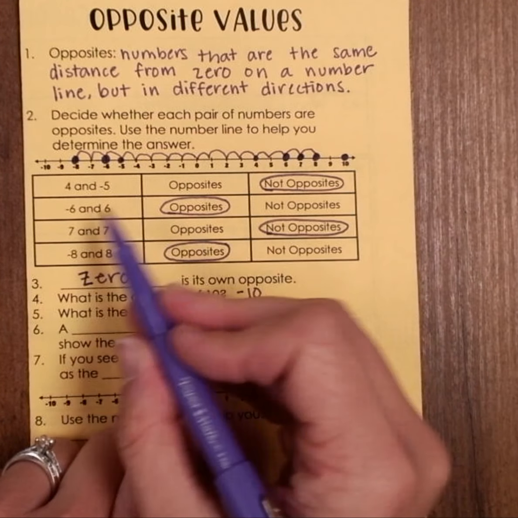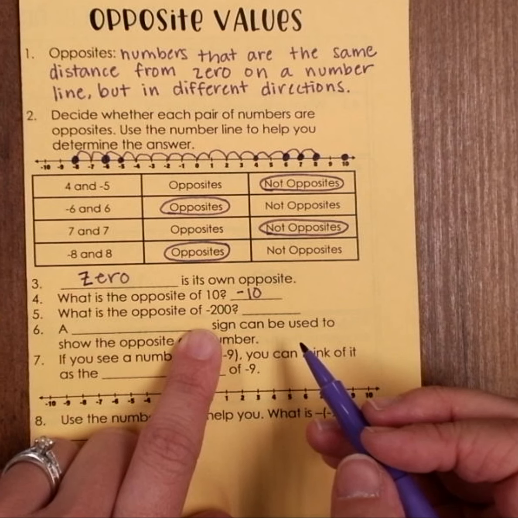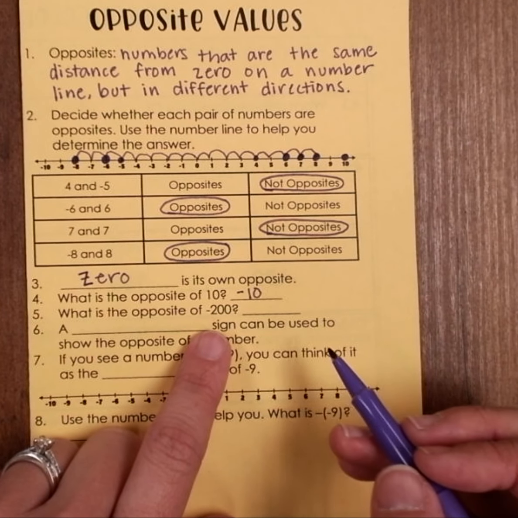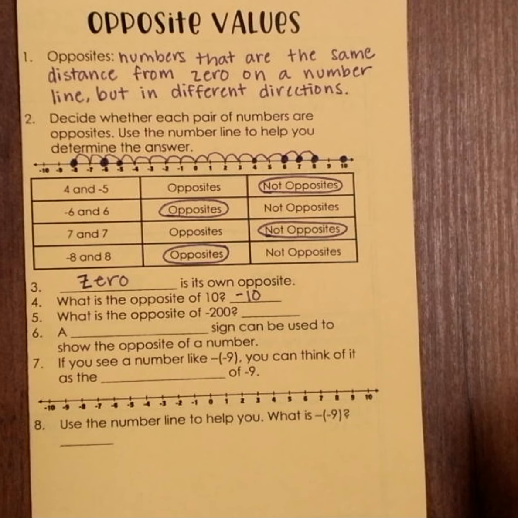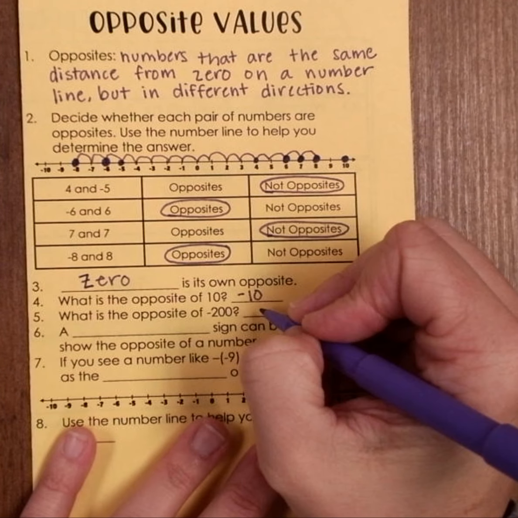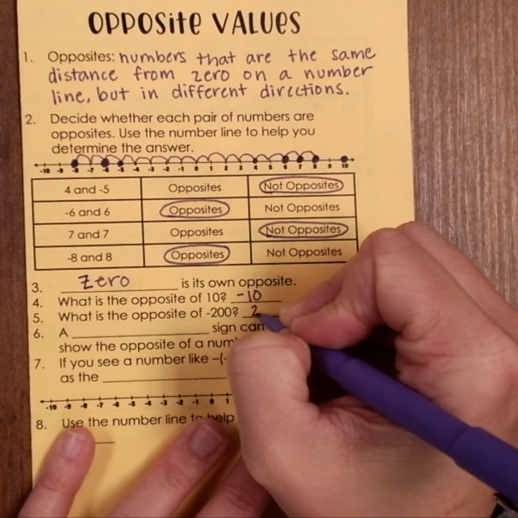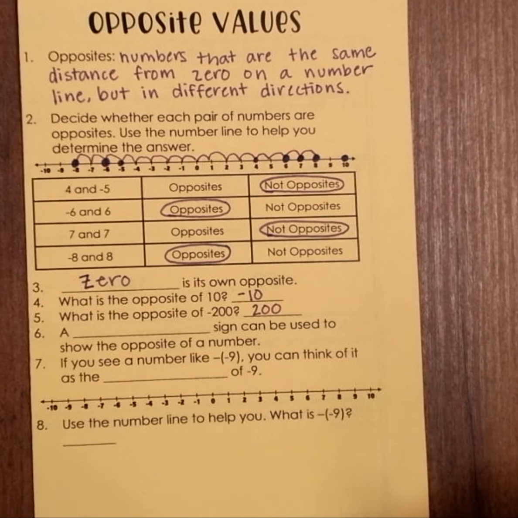Okay, what is the opposite of negative 200? Well, our number line doesn't go up that high, but I have to figure out a number that's 200 spaces from 0, but instead of being on the negative side, it has to be on the positive side. So what's the opposite of negative 200? 200. Good job, guys.